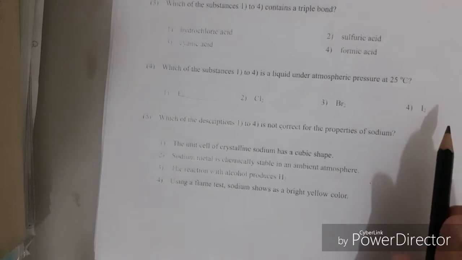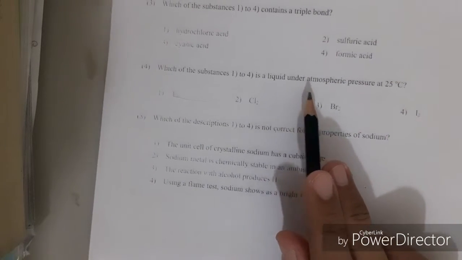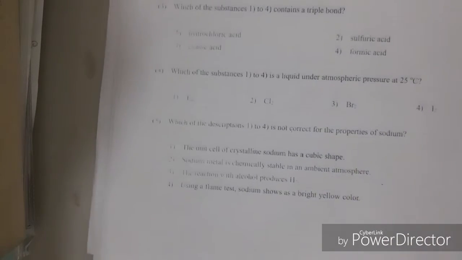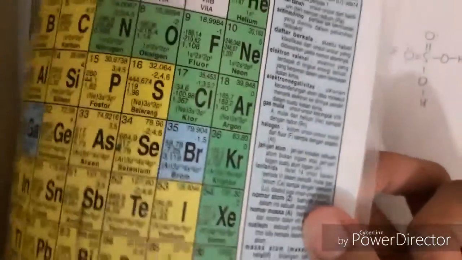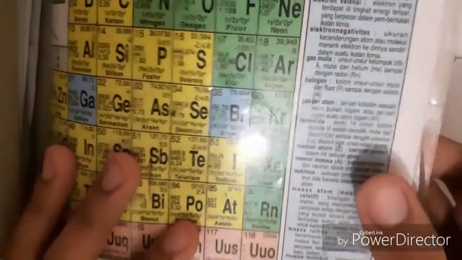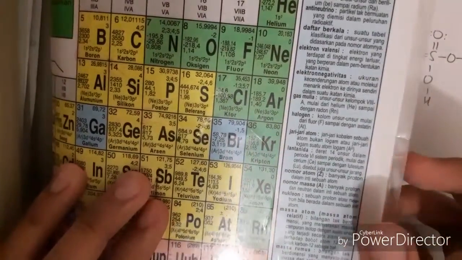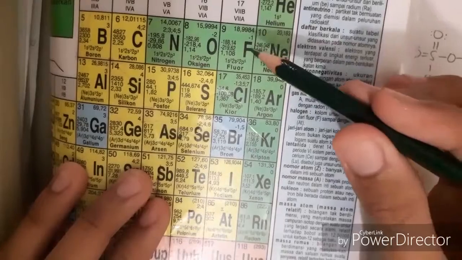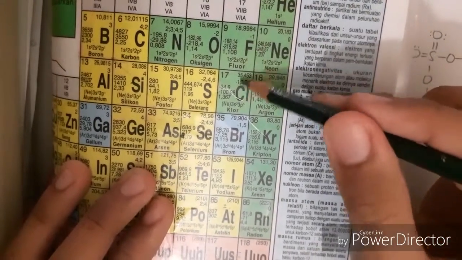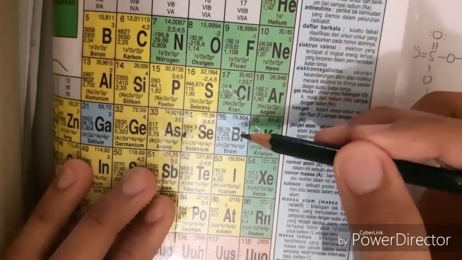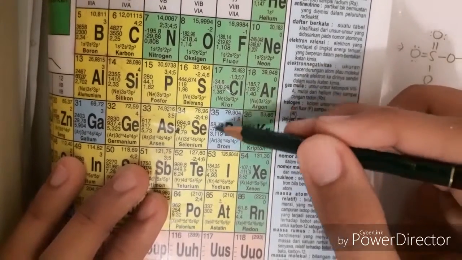And now for number 4. Number 4 is quite easy. It asks which of the substances fluorine, chlorine, bromine, and iodine is a liquid under atmospheric pressure at 25 degrees Celsius. You probably know this if you look at the periodic table. This is my version of the periodic table. Look at F, Cl, bromine, iodine, and astatine. They are halogens, right? In my periodic table, green shows that it is gas, blue is liquid, so the answer is bromine.